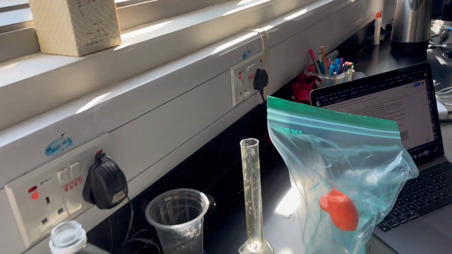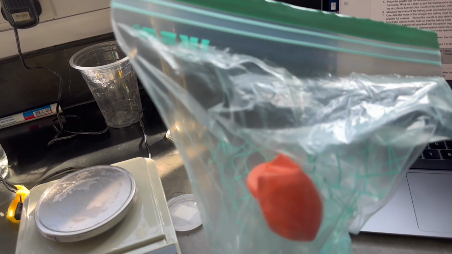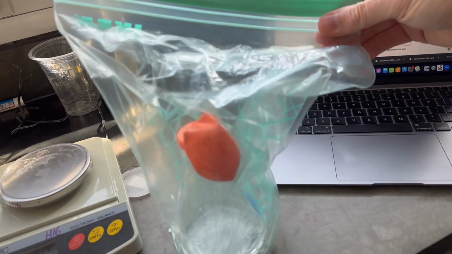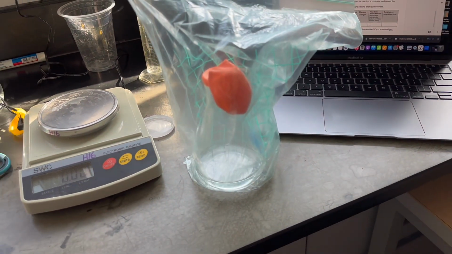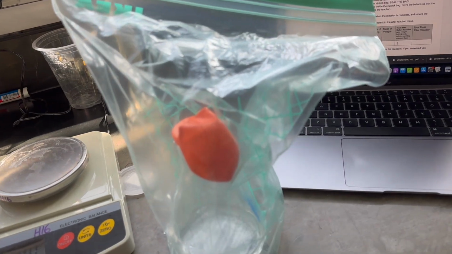Okay. So we've got things ready, all sealed up. So now when the reaction runs, the gas should be contained by the balloon, and any gas that might escape from the balloon can be contained by the bag.